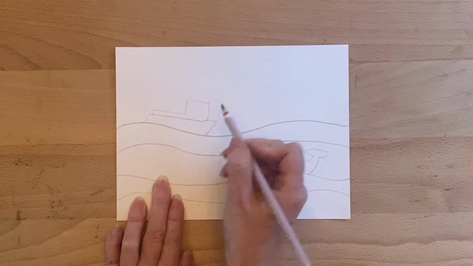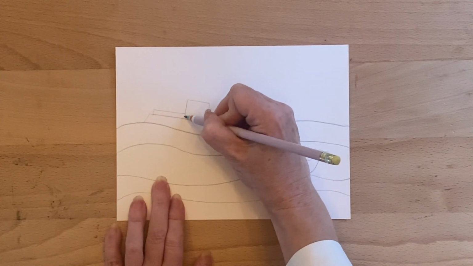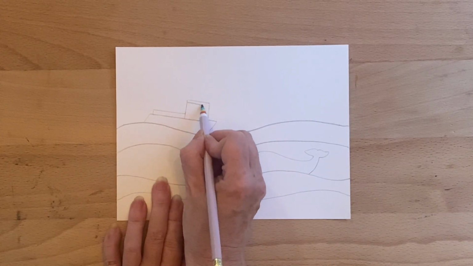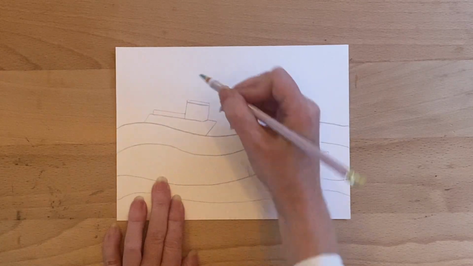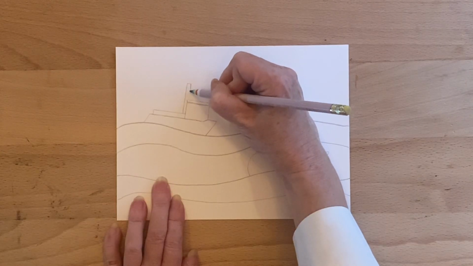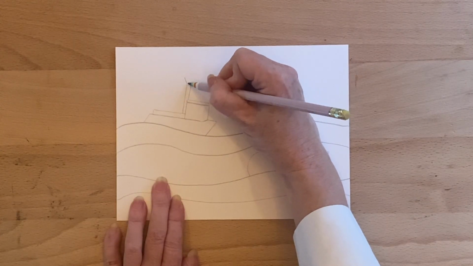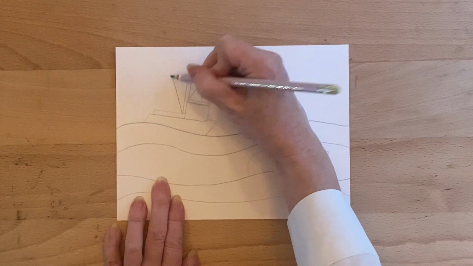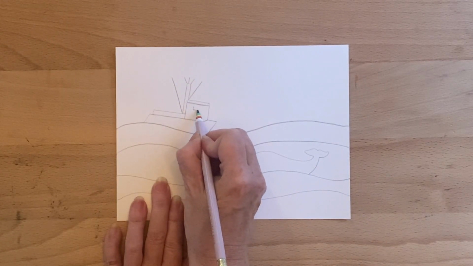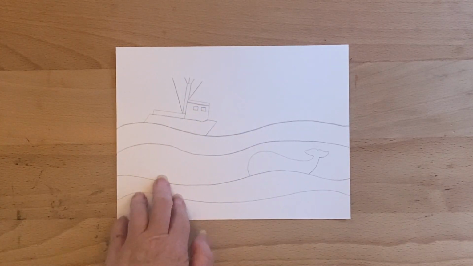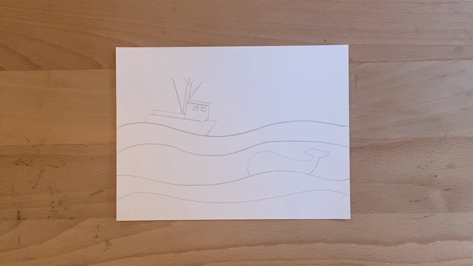You can do whatever you like. Go ahead and pause until you get that part done.